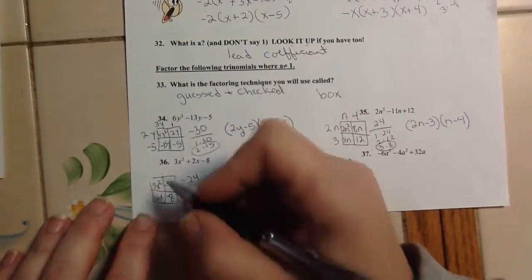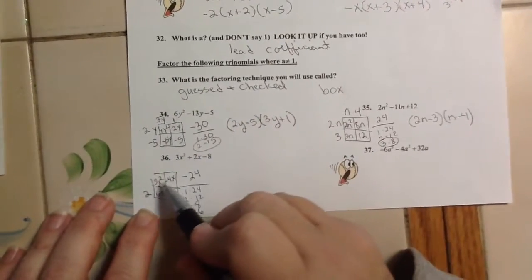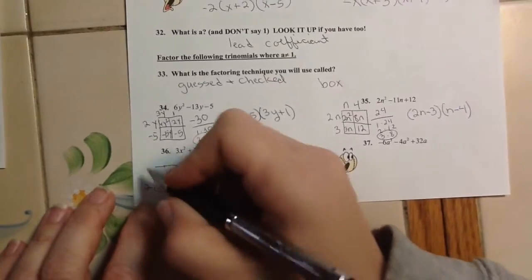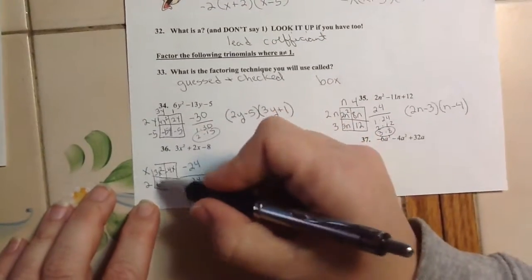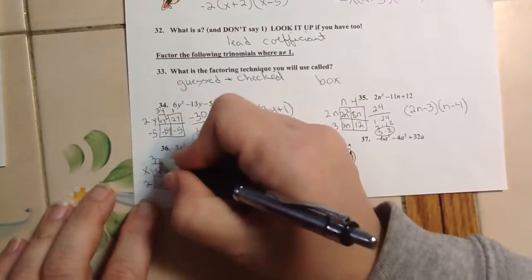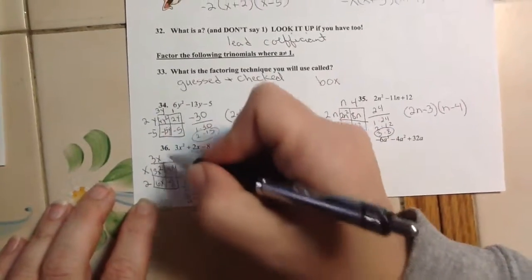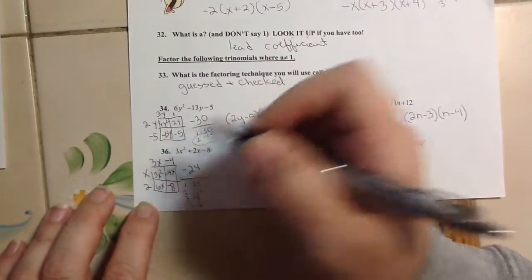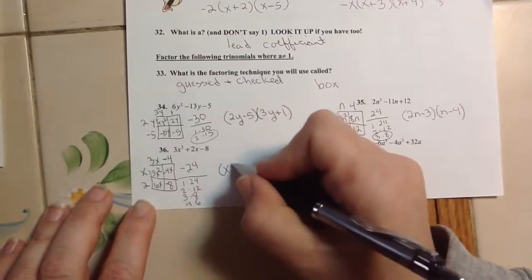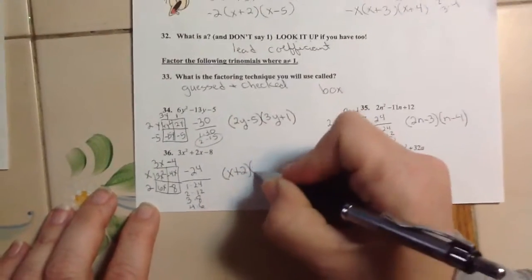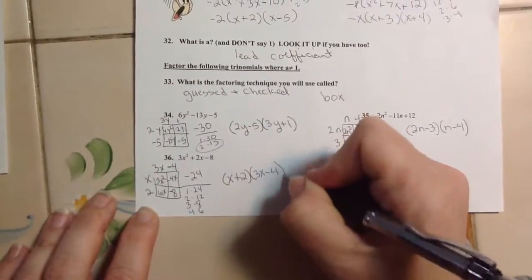6 and 8 is 2. 3 and 4 is a 1, but you have an x. 3 and 6 is 3. You also have an x. Negative 4 and negative 8 is a negative 4. Your two sets of parentheses are x plus 2, 3x minus 4.